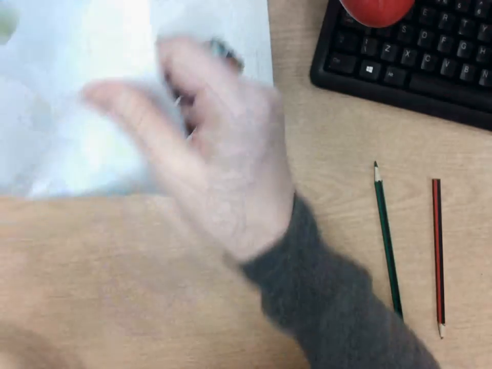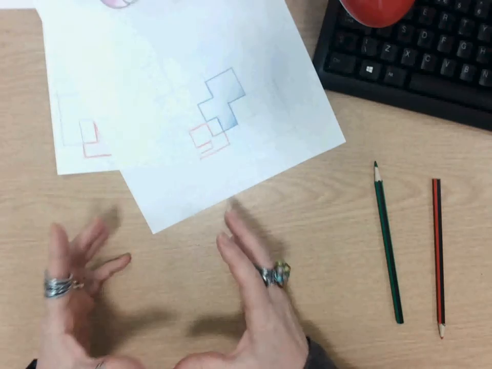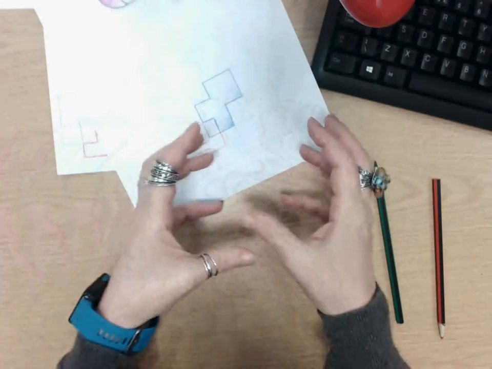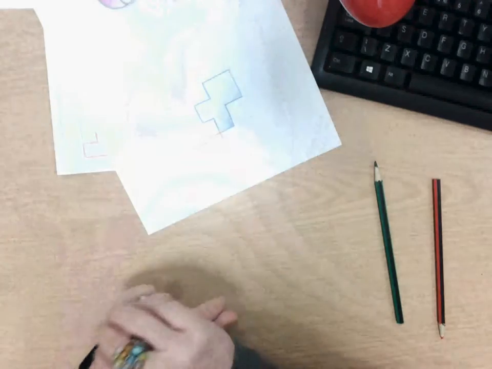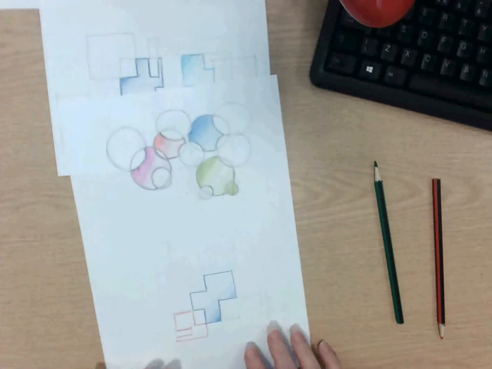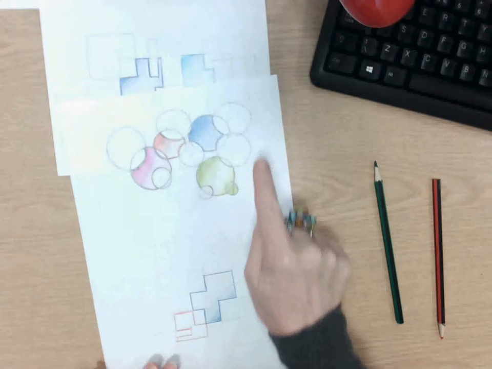And then from there, you can have a look at your template you made last week and think, actually, I've got a better design here. Maybe that's what I'm going to use. So let's go 10-15 minutes and come up with a set of circle designs.